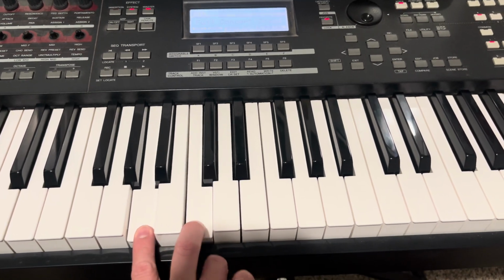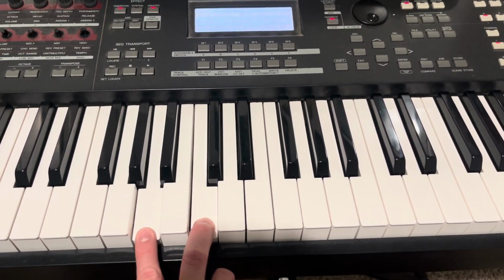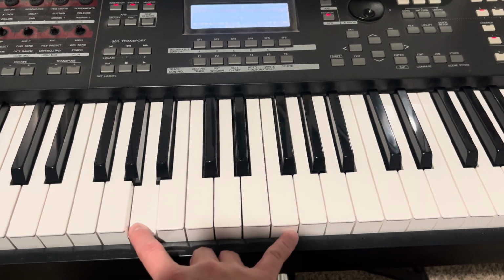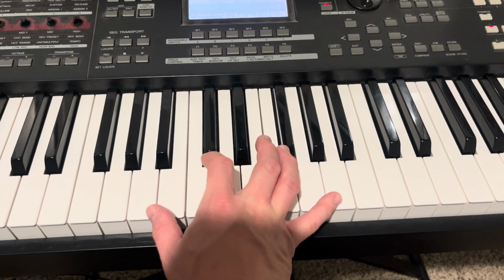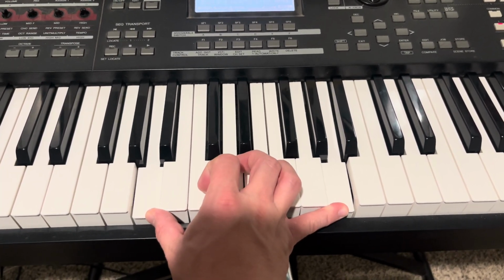So here's A to C, minor third, minor sixth, minor seventh, and then there's the octave again, the perfect octave.